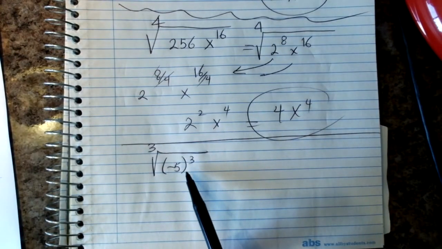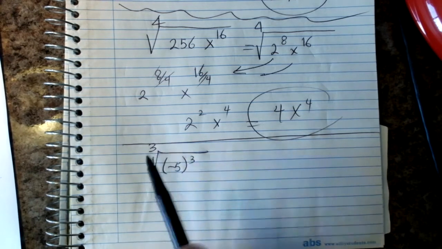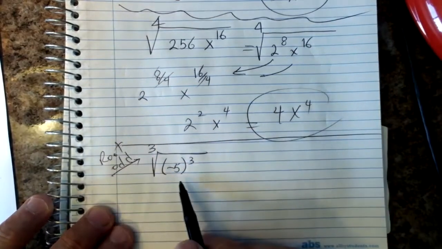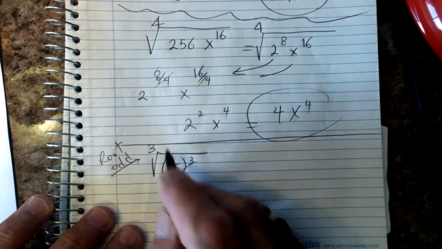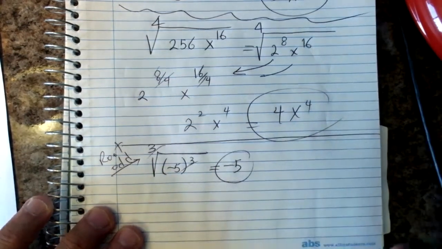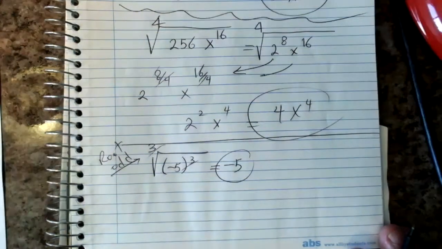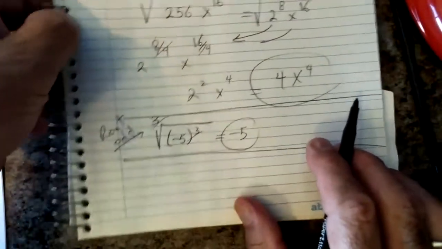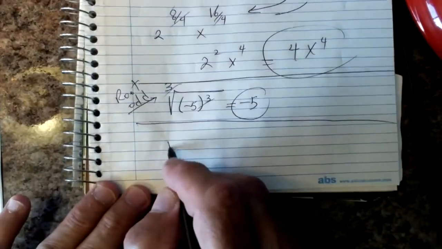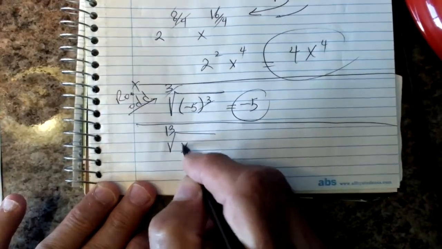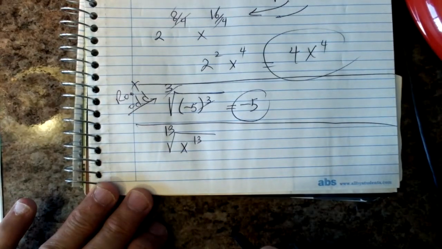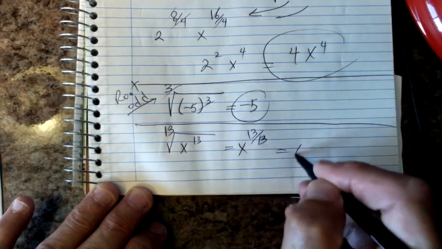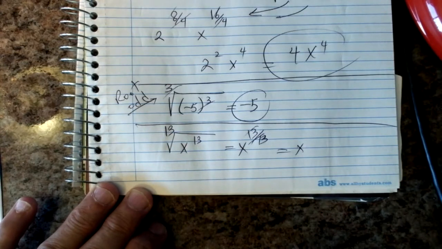So it's okay to have a negative number under the radical. Why? Because root is odd. If root is an odd number, it's okay to have a negative number. So what do you have? Just negative 5. Okay? 13 divided by 13.